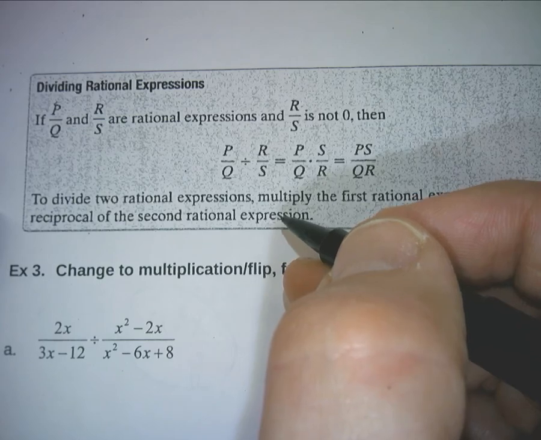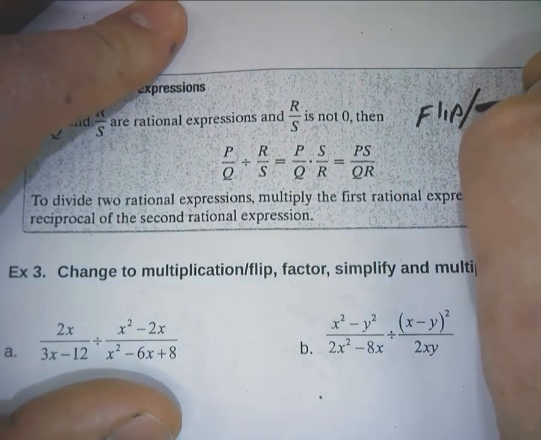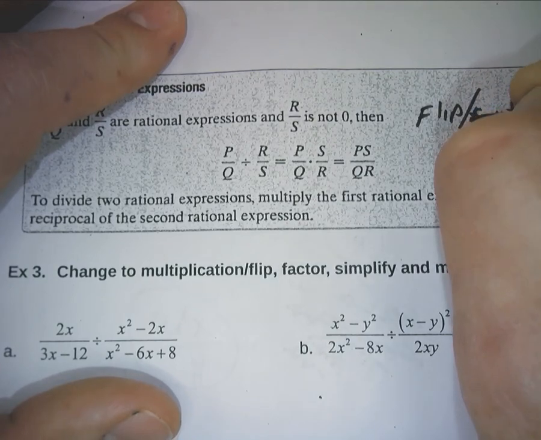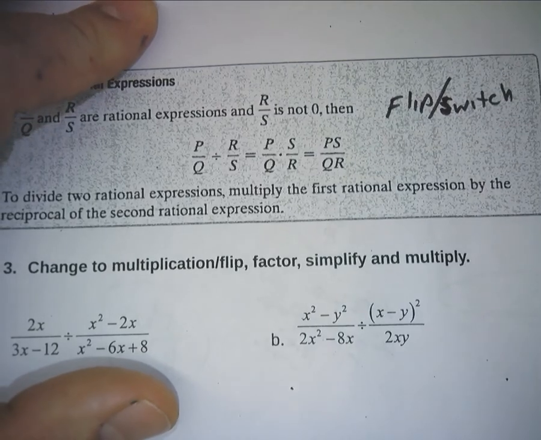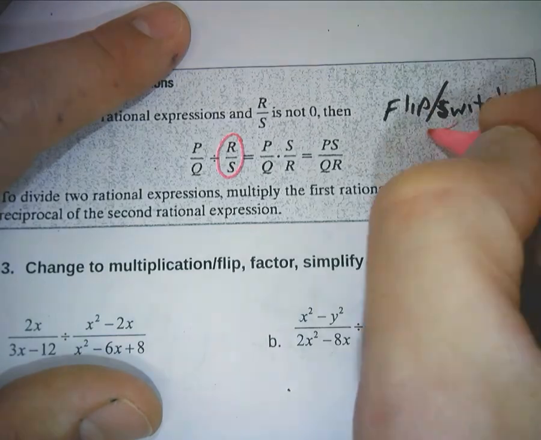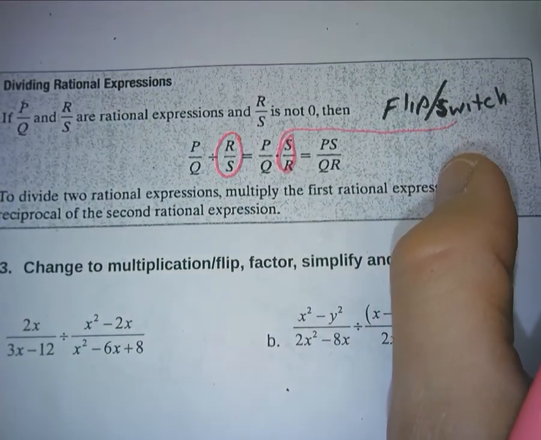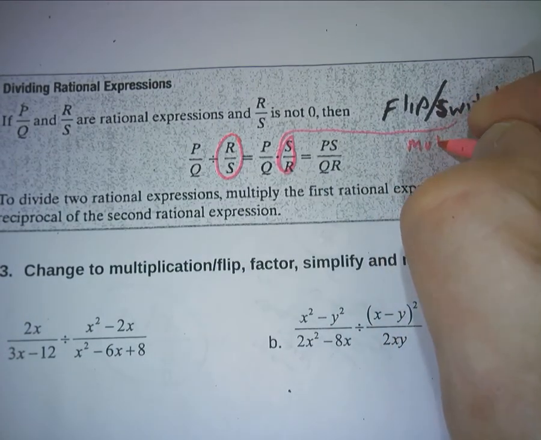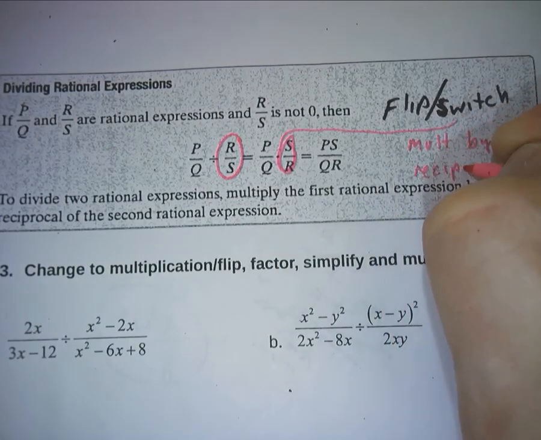We are going to do the old flip and switch, okay? So we're going to take R and S and flip and switch this guy. So we're going to flip it around, or multiply by the reciprocal.